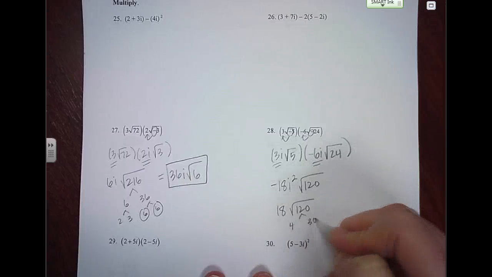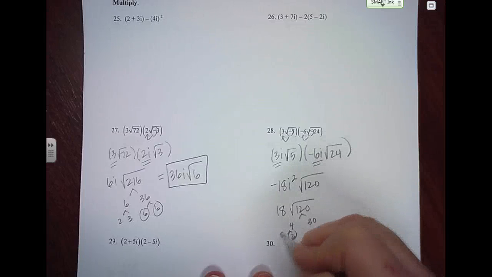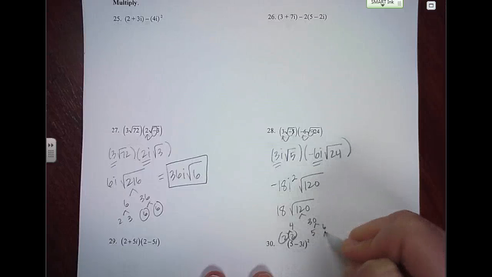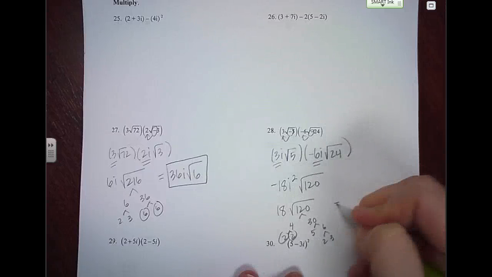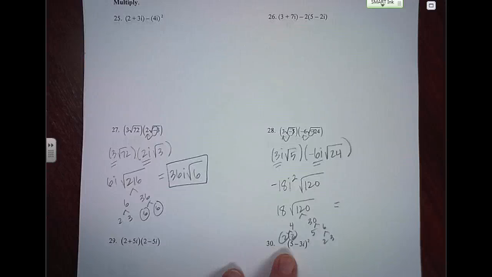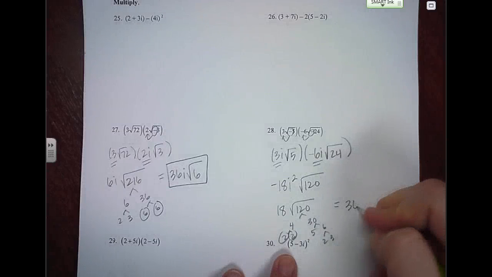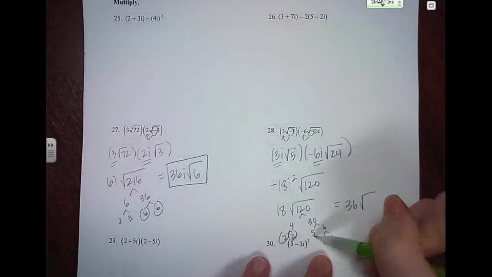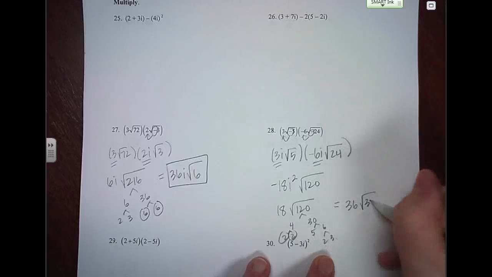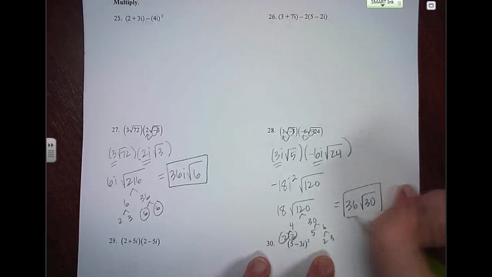Break that down into 4 and 30. So 18 times 2 is 36. So 36 square root of, I have a 5, a 2, and a 3. So there's a 30 left on the inside.